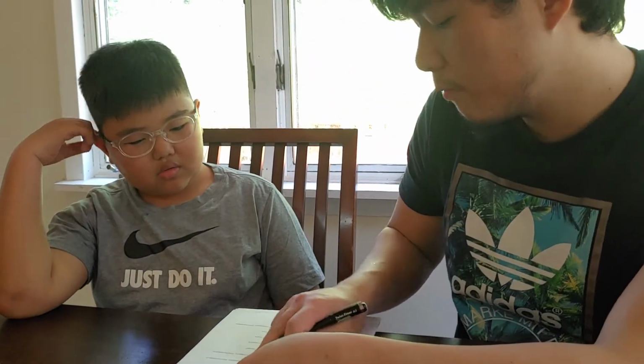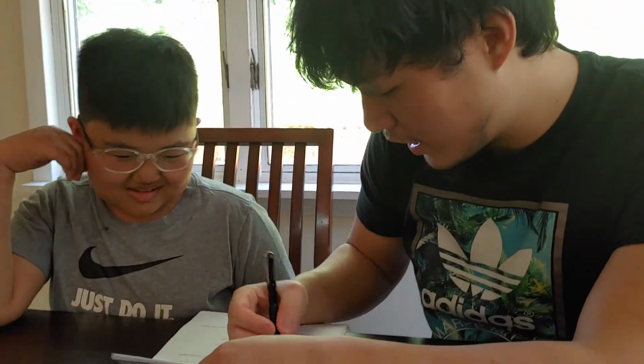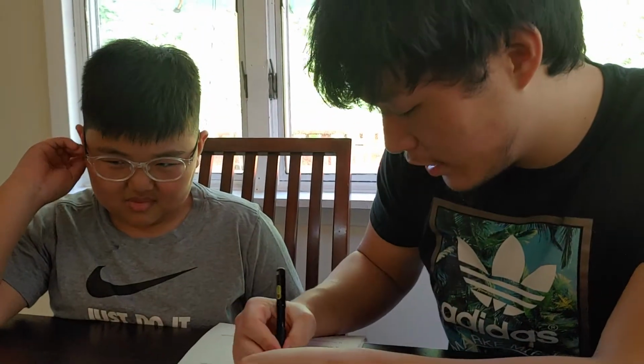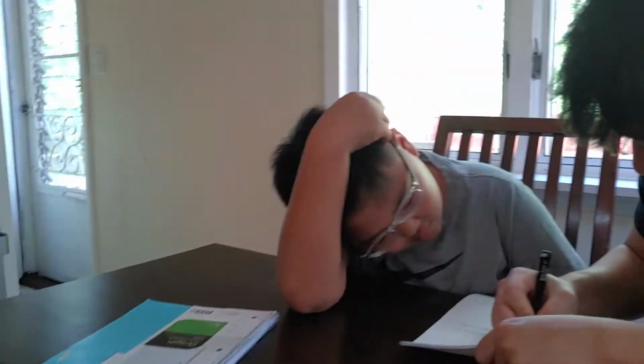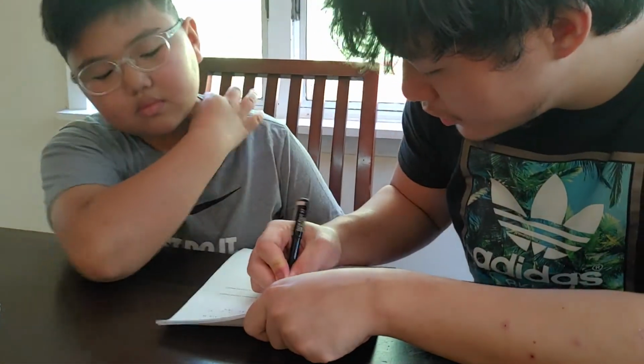You can do that if that's easy. But what if we get to something like 1,000, like 6 consecutive integers? You wouldn't be able to do it in your head like that. So you want to set up an equation like this: 3x plus 3 equals negative 129. Do you see how I did that?